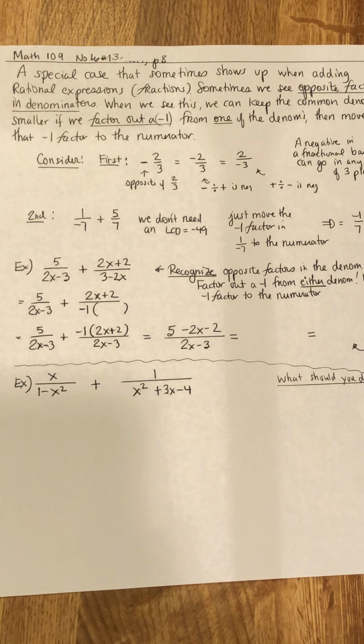So this is Notes 13, page 8. Now here we're going to talk about a special case that comes up sometimes when you're adding rational expressions, and if you recognize this scenario, you save yourself a lot of time and trouble. It has to do with opposite factors and denominators.